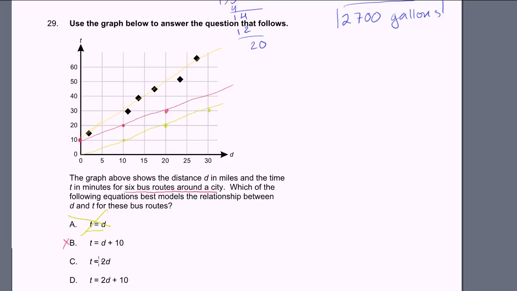T is equal to 2d. Well, with 2d, when you're at 0, you're at 0. When t is equal to 10, you're going to be at 20. When t is equal to 20, you're going to be at 40. So it's going to look something like this, over 40 right here. It's going to look something like this, which is close. It seems to have the right slope.